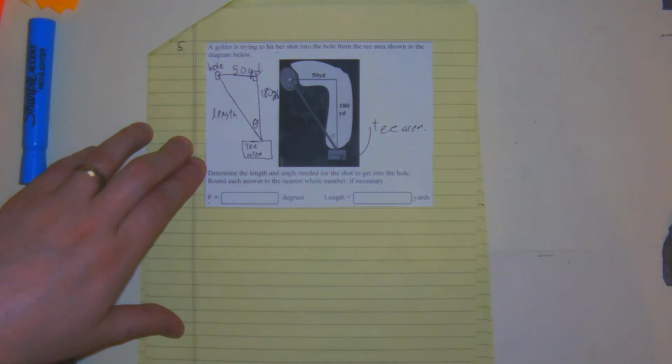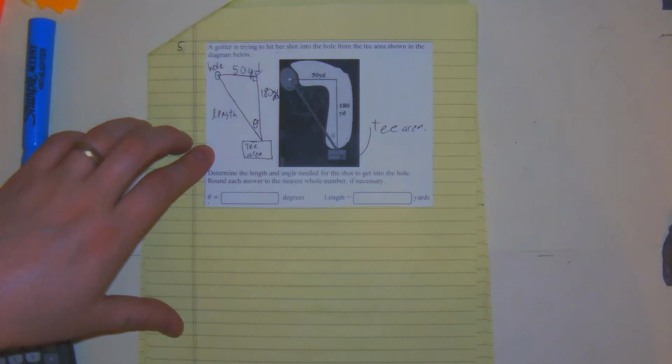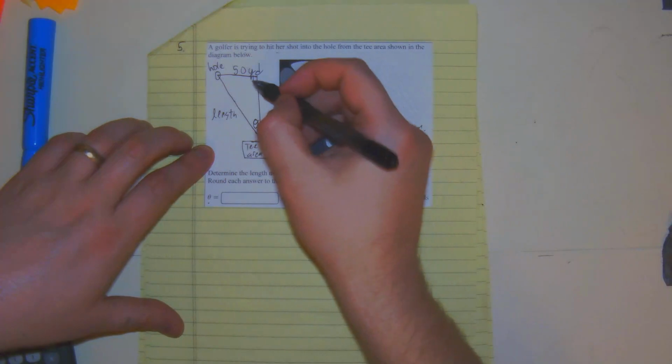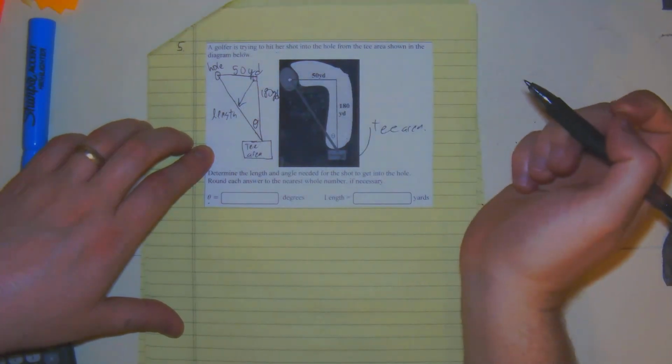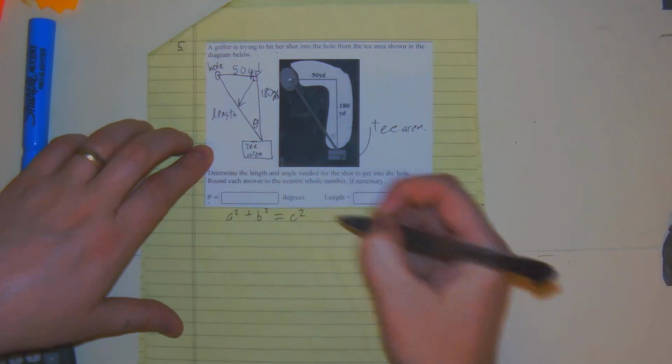Okay, so first, let's find the length. From here you could do the Pythagorean theorem to find the length, because we're given two sides. The length is going to be the hypotenuse, so a squared plus b squared equals c squared.